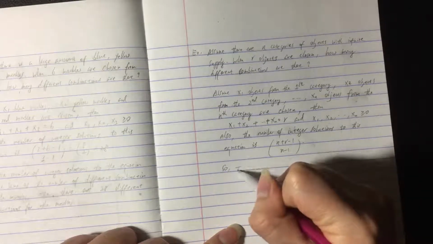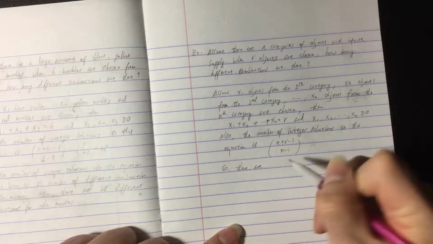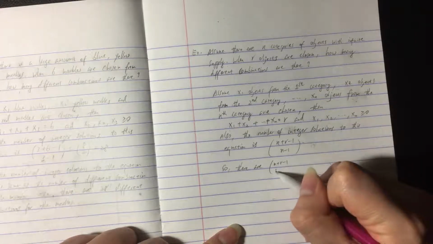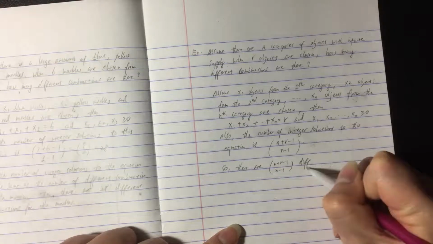So there are m plus r minus 1 choose m minus 1 different combinations.